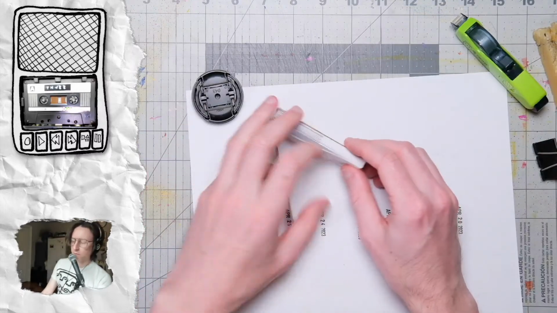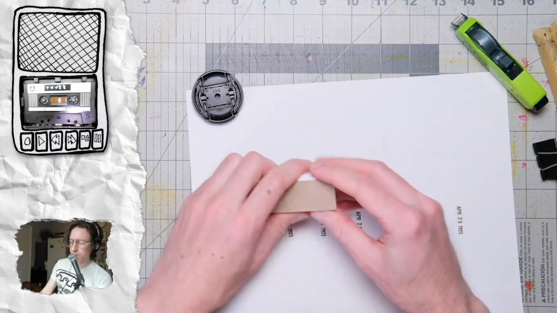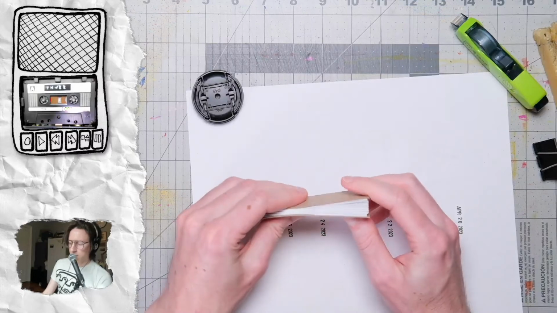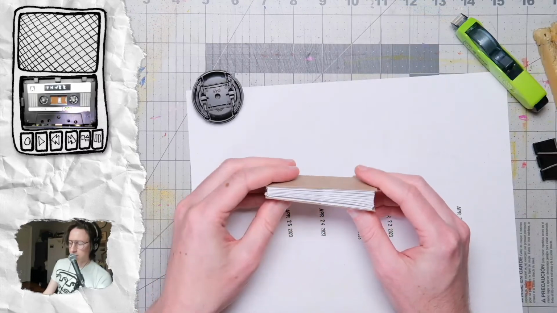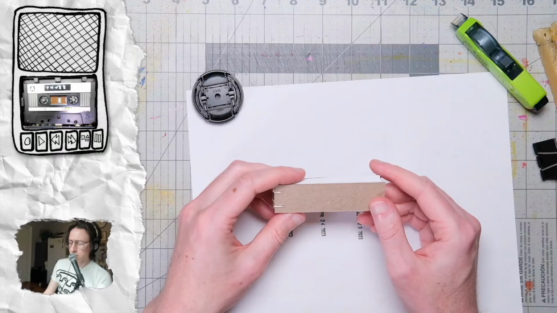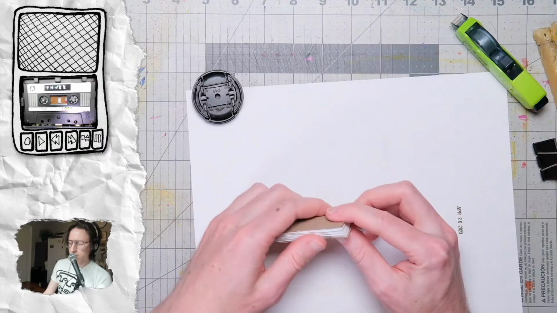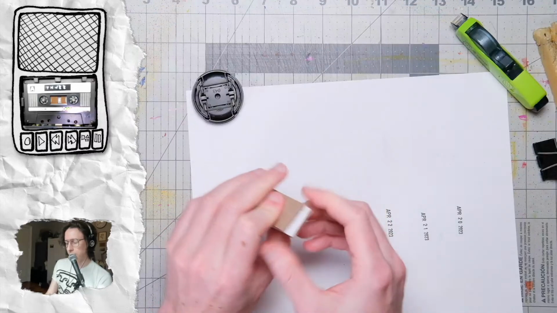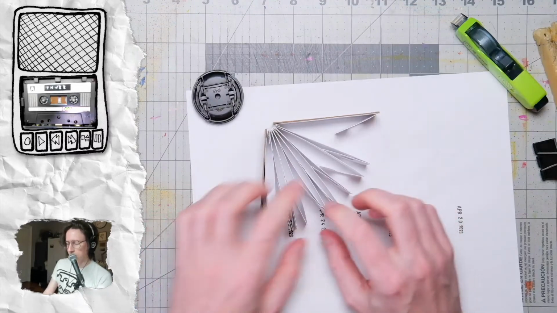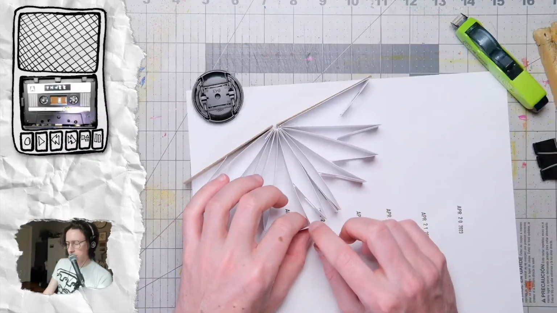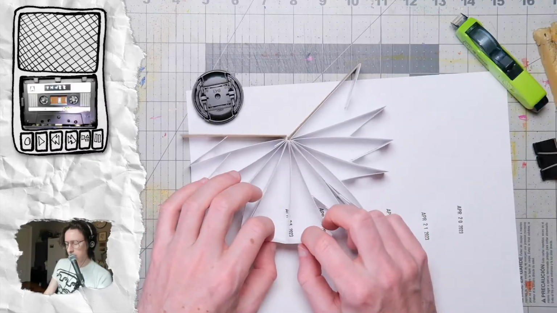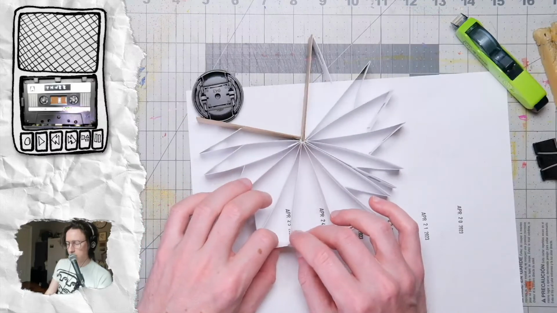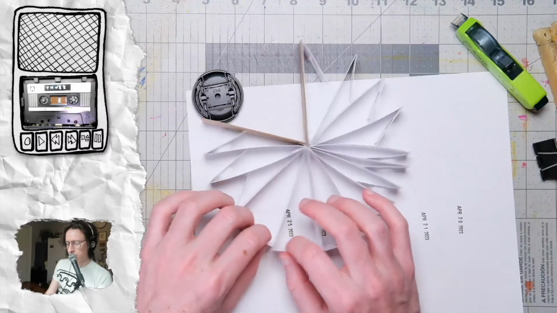But I'm not sure how well it works long term. If you wanted to maintain this as just its own little book, whether or not it would be too much to unfold and fold and fold again, because it puts a lot of weight on the paper, a little bit of wear and tear.